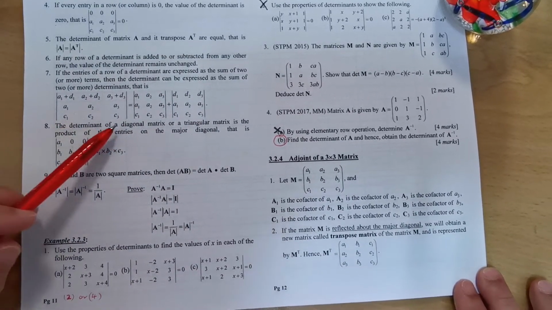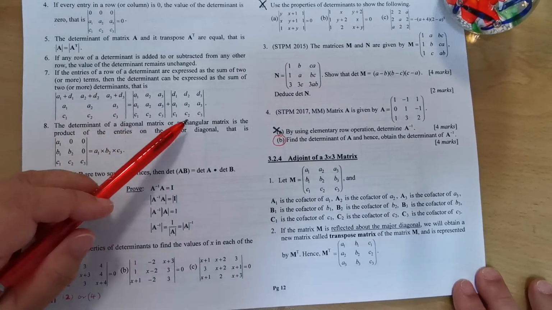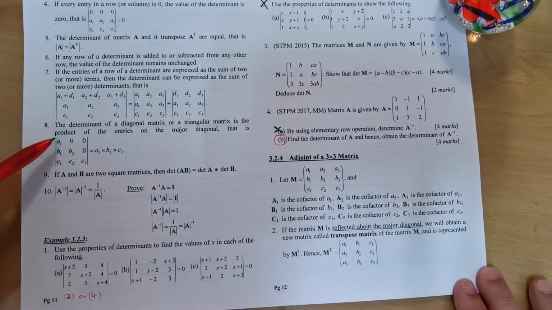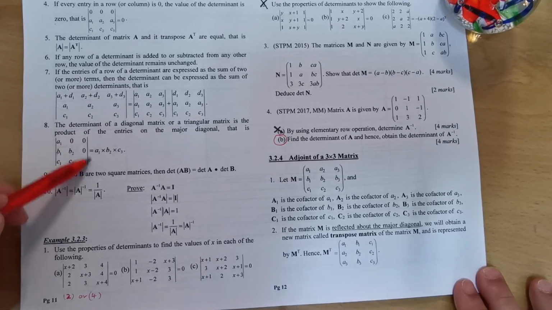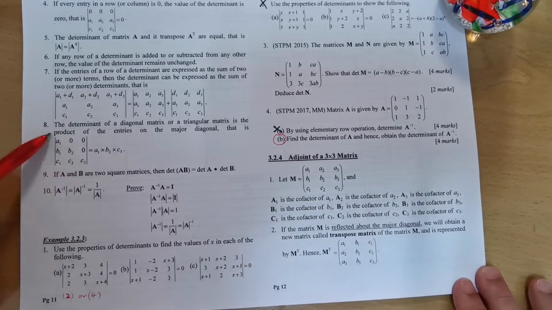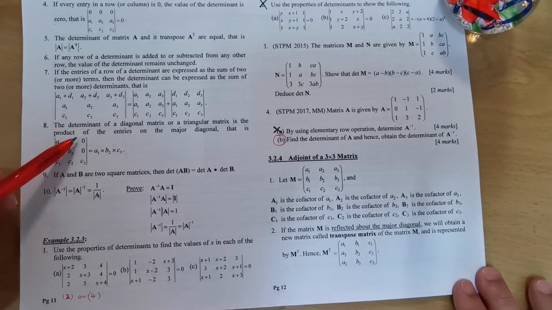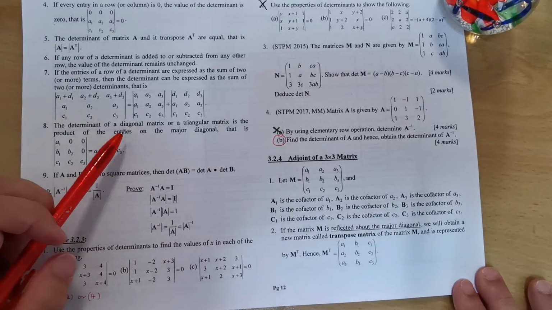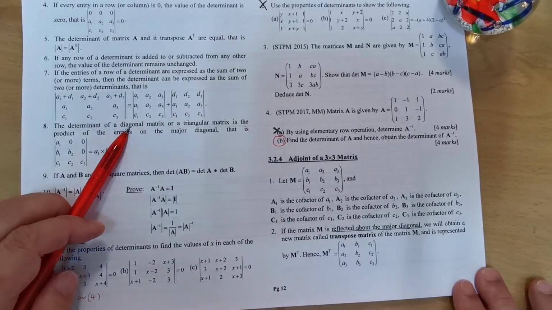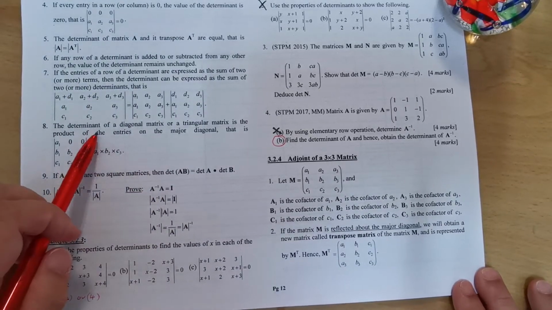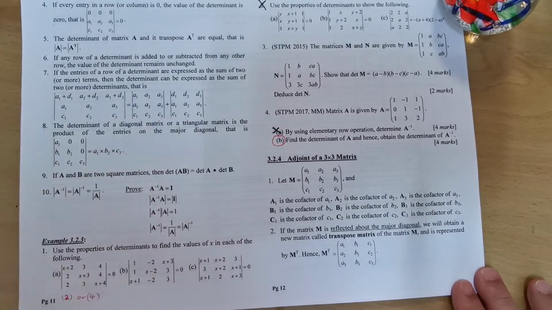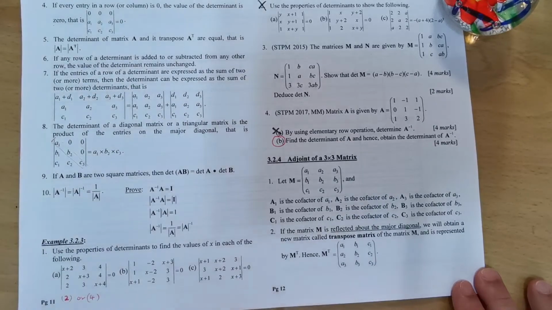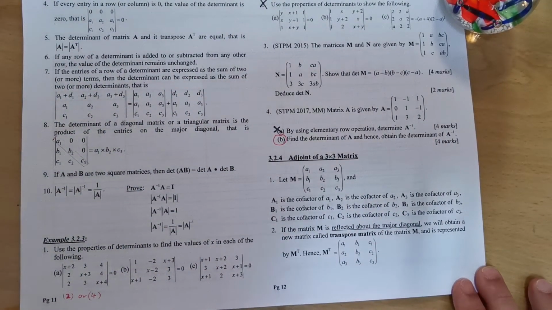Number 8, the determinant of a diagonal matrix or a triangular matrix. Still remember diagonal matrix? This is a triangular matrix, this is lower. Up is all 0, so this is a lower triangular matrix. Not only triangular, diagonal also can. The determinant will be the product of the entries on the major diagonal. Very simple, you just multiply the 3 elements on the major diagonal.